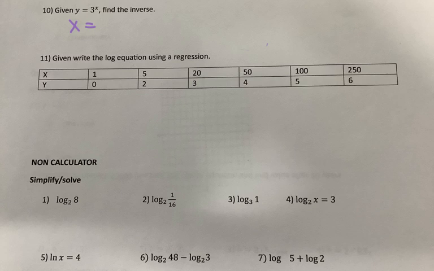Okay, find the inverse. So switch the x and the y. So it's 3 to the y, and with an exponential, we're just going to simply rewrite this as a log. So this is the base 3, and the exponent goes on the other side. This is the definition of a log. So this is the inverse for y equals 3 to the x. Saw several of those on the homework.